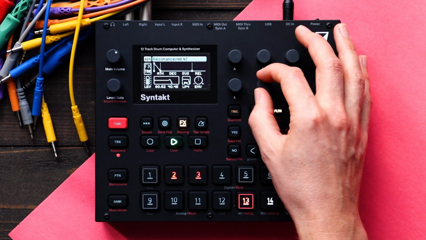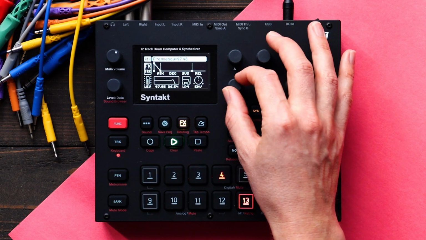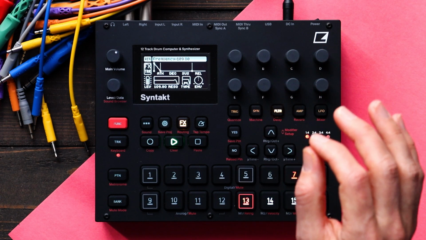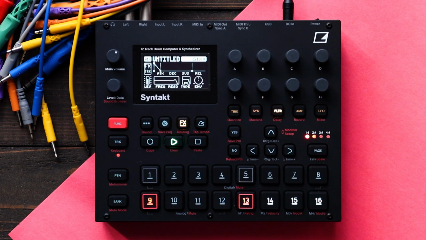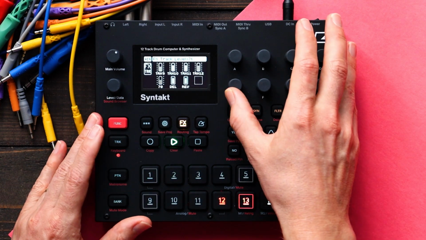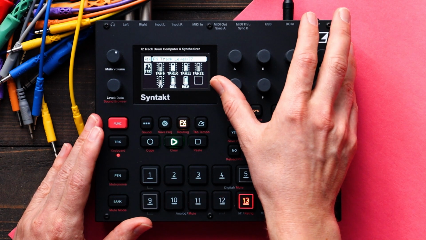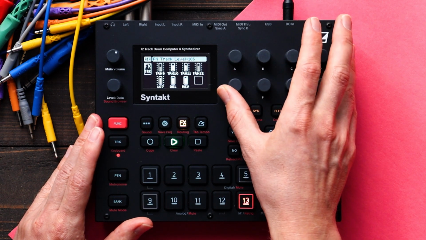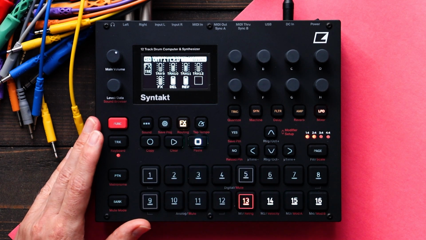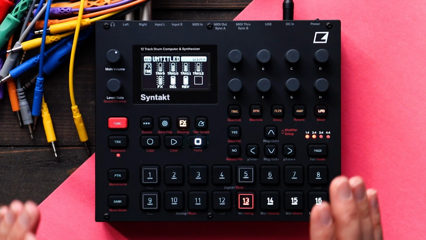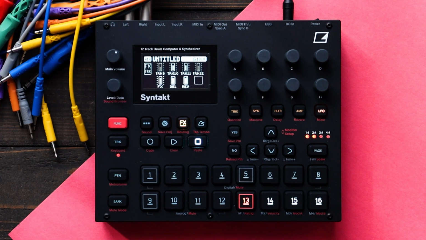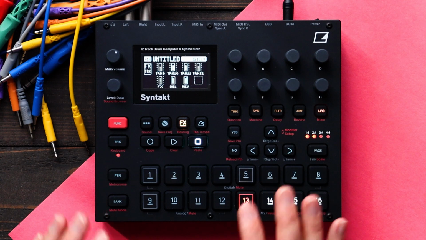I'll go back here for a moment. Alright, so there it is, using the Syntakt, going into your little imaginary distortion and filter pedals. These sound design possibilities here are really awesome.